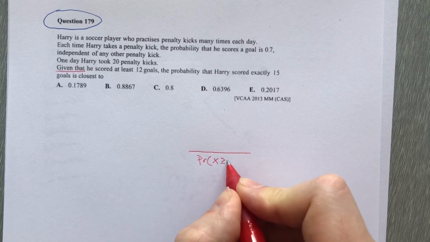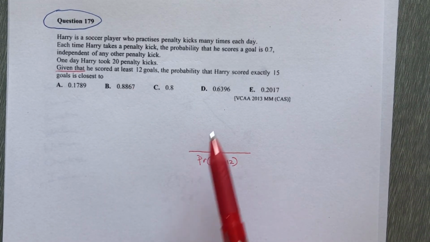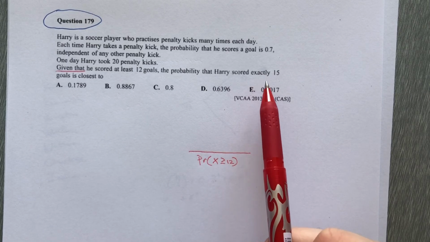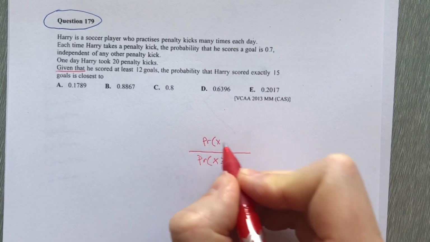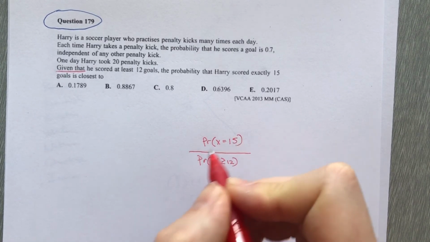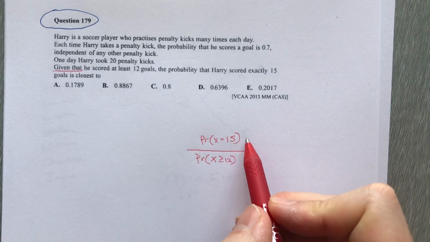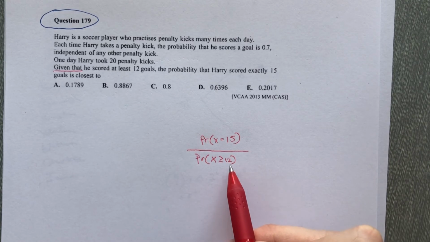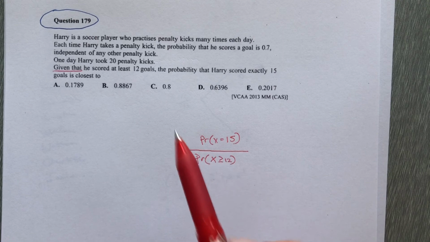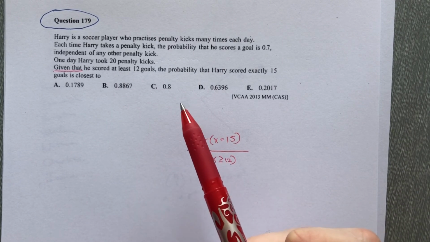So that will be greater than or equal to 12. So given that he does that, what's the probability that he scores exactly 15? So up the top would be the probability that he scores exactly 15. From those 2 questions that we looked at a little bit earlier, hopefully we can see that this one here is going to be PDF. This one here is going to be CDF because it's cumulative. Now again, this is a multiple choice exam question, which means it's in exam 2, so you can use your CAS. Let's go straight to our CAS.